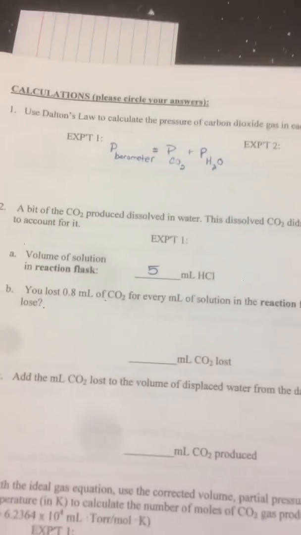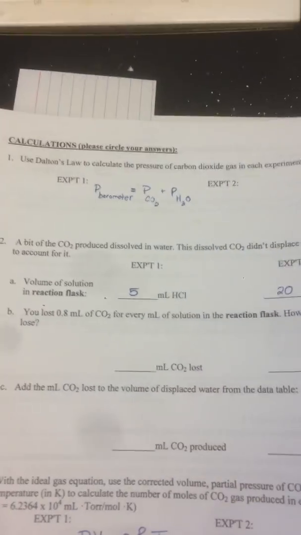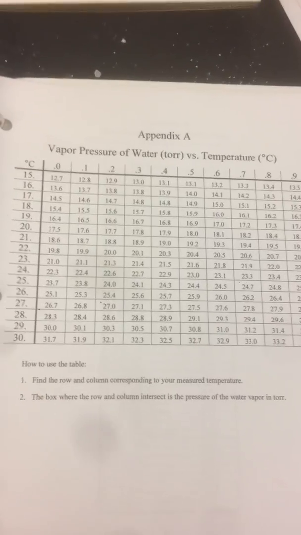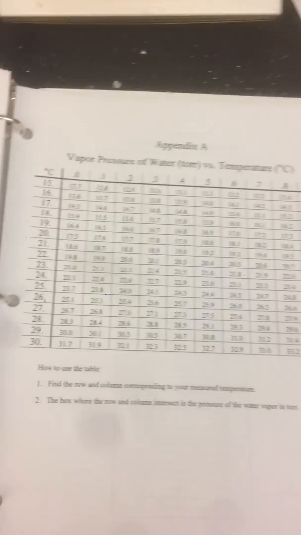So the way you find that pressure of water is you flip to the back of your lab manual. And what you'll see is there is a table. There's my bookmark. There's a table. This shows you the pressure of water over different temperatures. It ranges from 15 to 30 degrees Celsius.